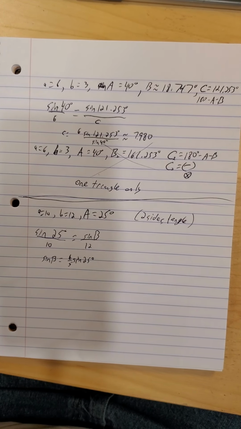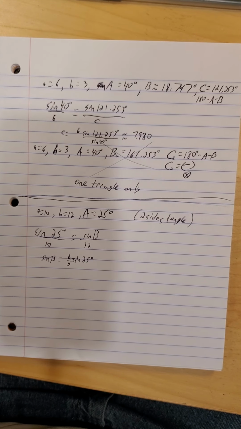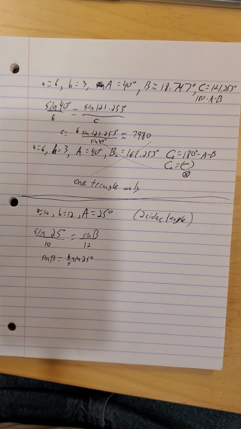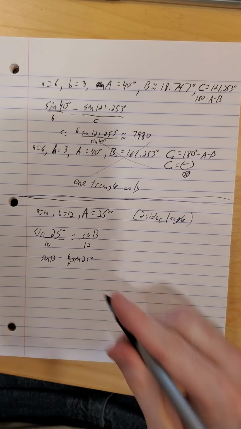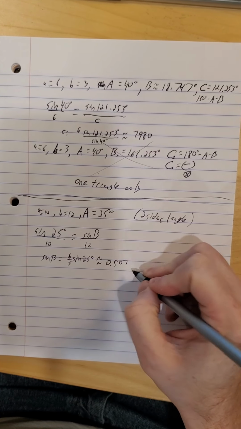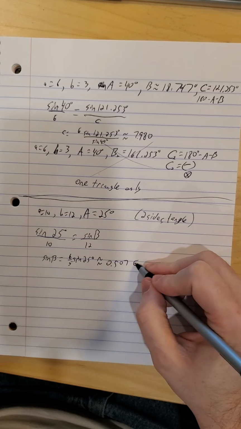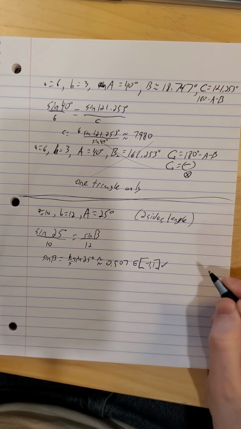We'll key that in and make sure that we're on the proper interval. So 6 divided by 5 times sine of 25. Make sure you're in degrees. And we're approximately 0.507. That is definitely in our range of -1 to 1. So we're good on that.